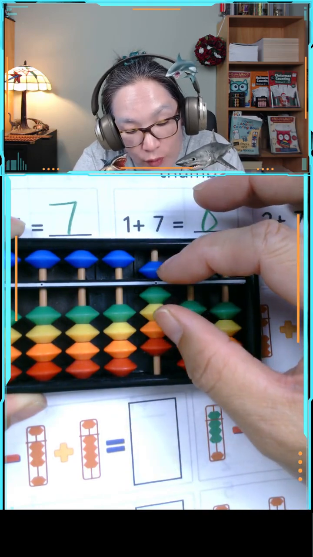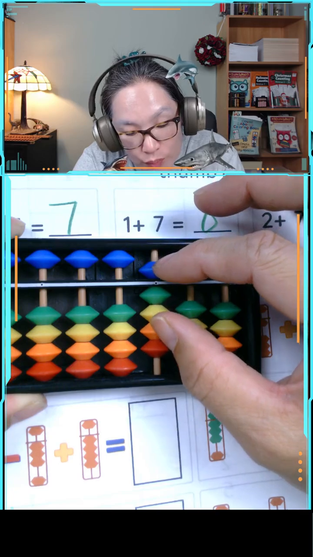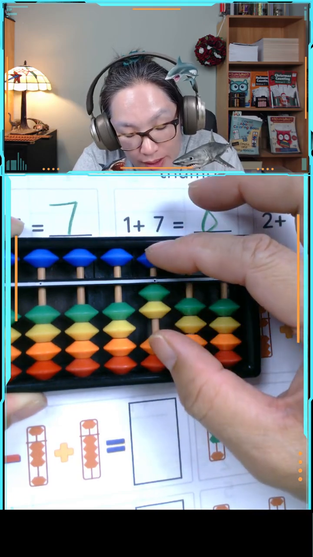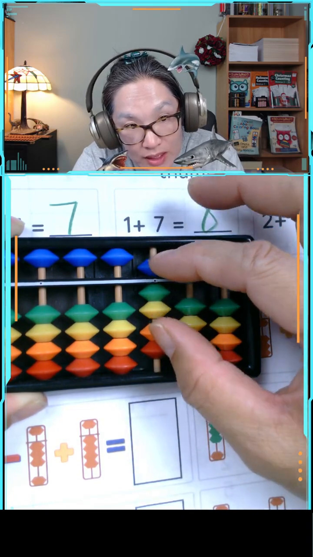So if we want to subtract 7, we want to push it apart like that. Push it apart like that. So we take it apart or we bring it together. That is what 7 looks like.